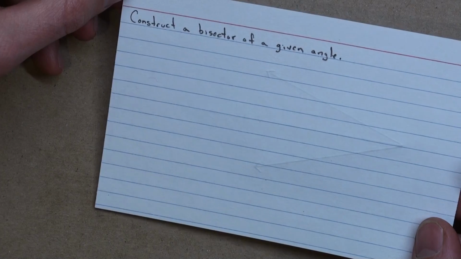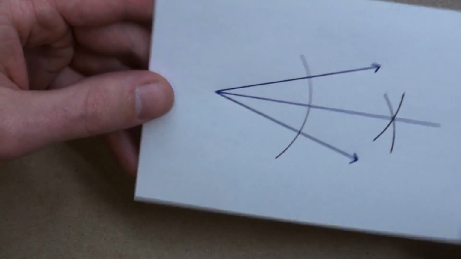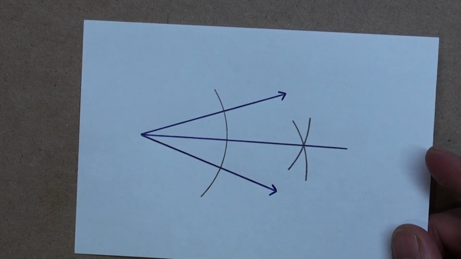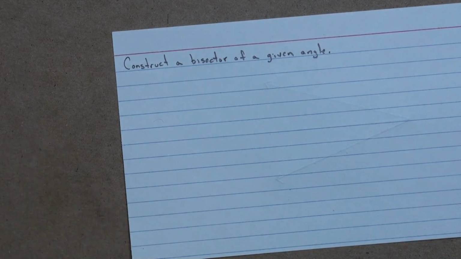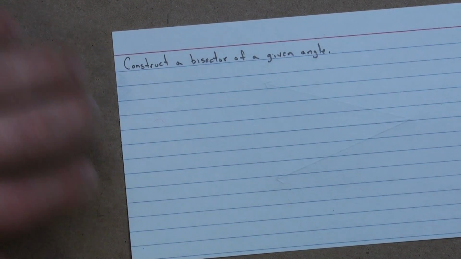Construct a bisector of a given angle. Okay, so there you have it. All right. Oh, that's card number 22.